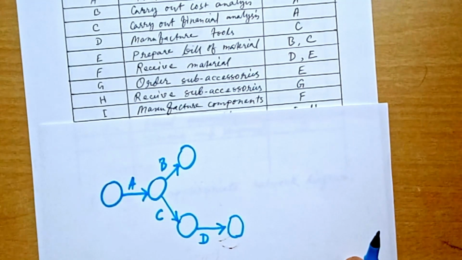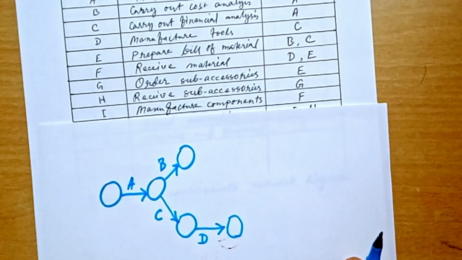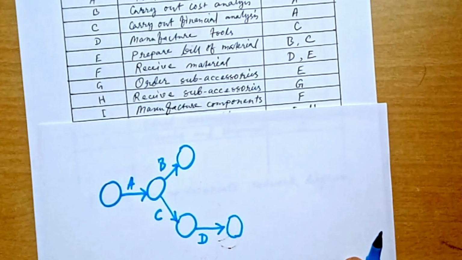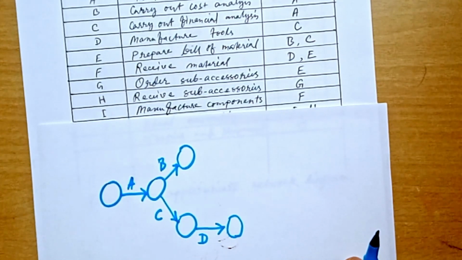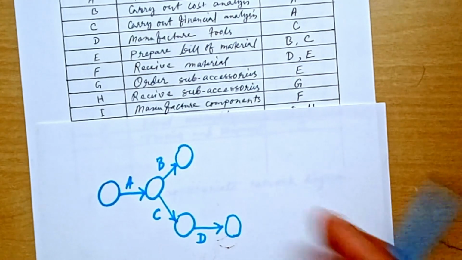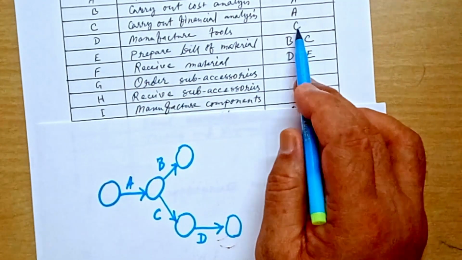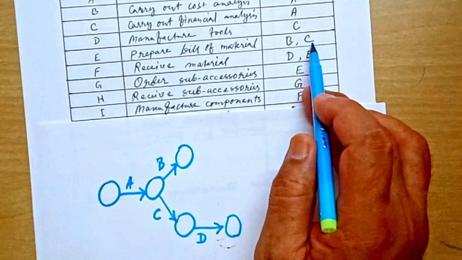The rule is, where you have a common predecessor, if two activities have one common predecessor out of many predecessors, then a dummy activity should be drawn. The dummy activity should start from the arrowhead of the common predecessor and finish at the arrowhead of the uncommon predecessor. So D and E have common predecessor C, and B is the uncommon predecessor.